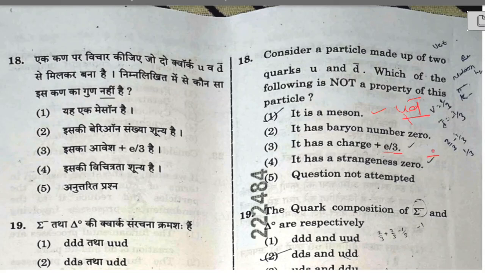For U, we know the charge is plus 2 by 3 E, and for D, charge is minus 1 by 3. For D bar, it is plus 1 by 3 E. Okay, so it will be only E. But it is given that it has charge plus E by 3. So this option is not correct.